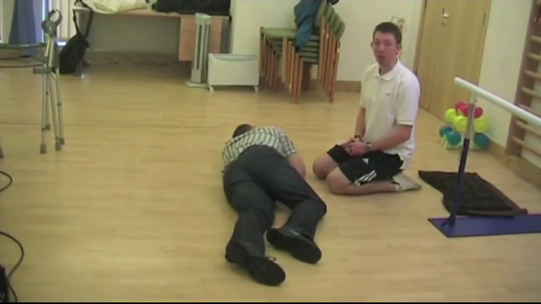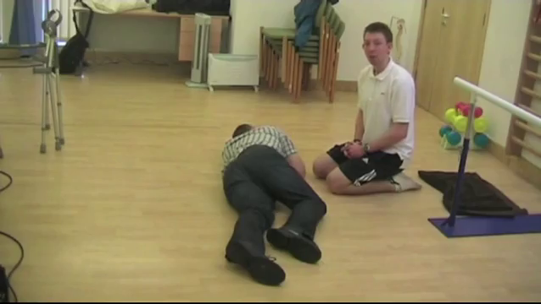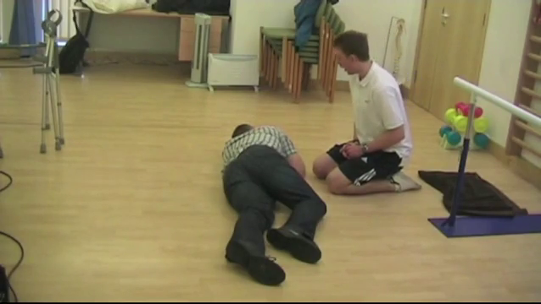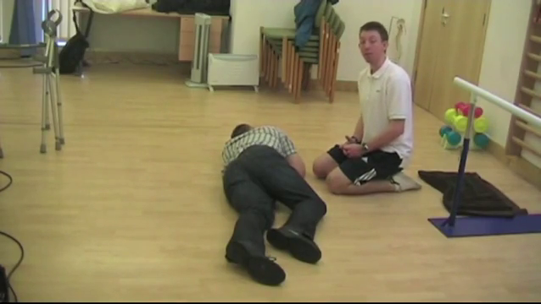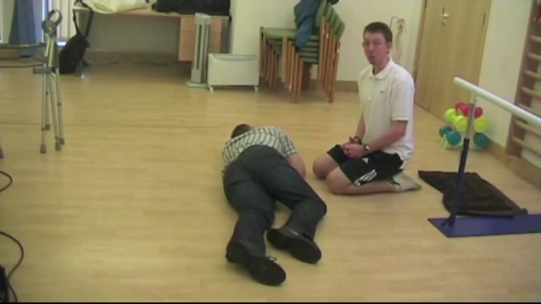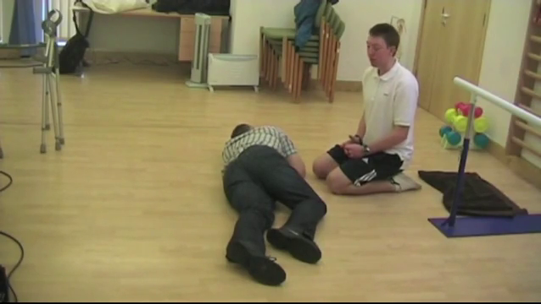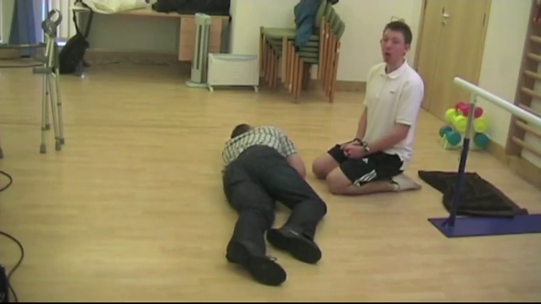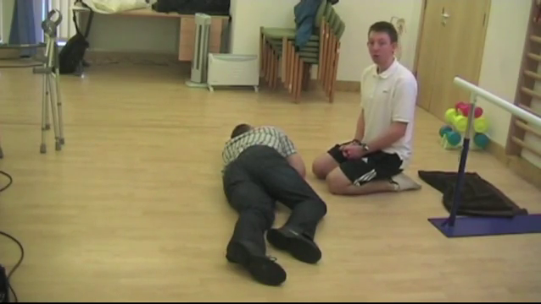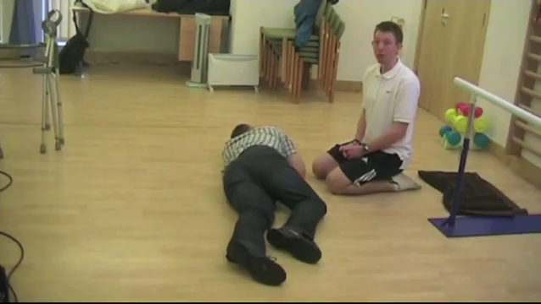The next step is to check for circulation. Is the casualty's skin colour okay? As we can see from our casualty, his skin colour is normal and there is no pooling of blood or blue in any of the extremities of the limbs. If there is any severe bleeding, you must also apply pressure. If there is a foreign object in the body, it's important to place pressure either side of the foreign object. Do not attempt to remove the foreign object.